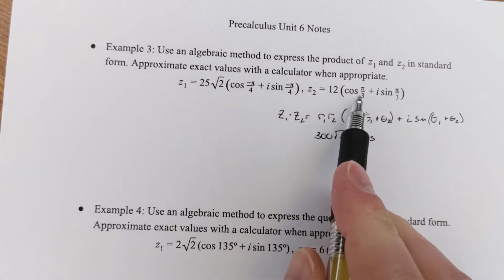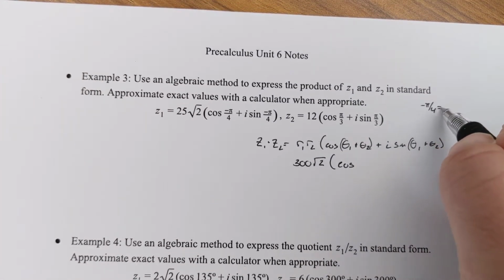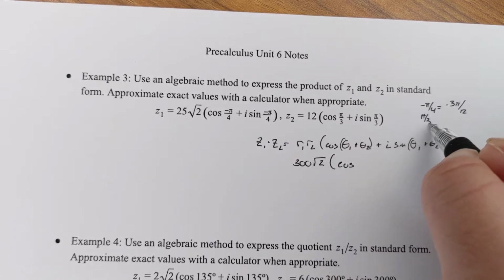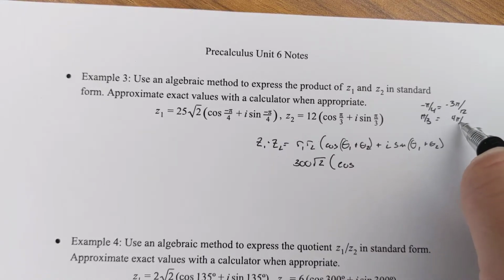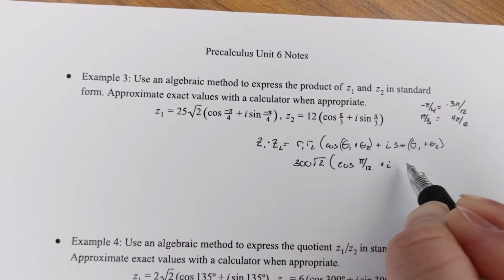Negative pi over 4 plus pi over 3. Well, negative pi over 4 is the same thing as negative 3 pi over 12. Pi over 3 is 4 pi over 12, so these angles are pi over 12 when I add them together.